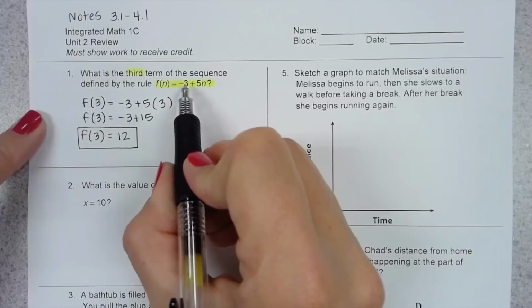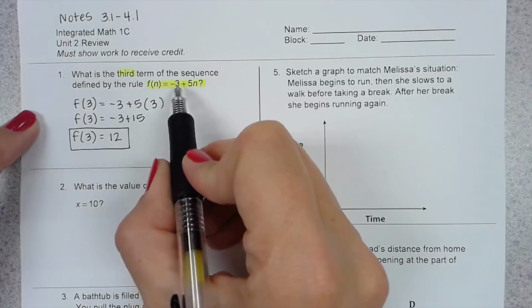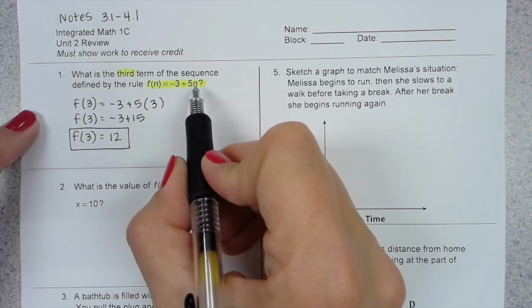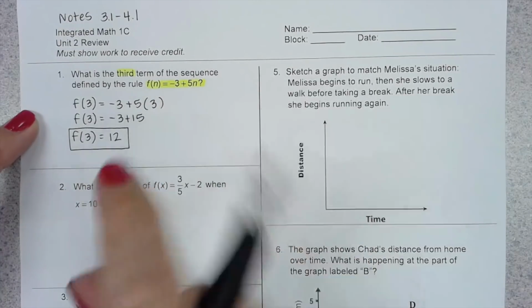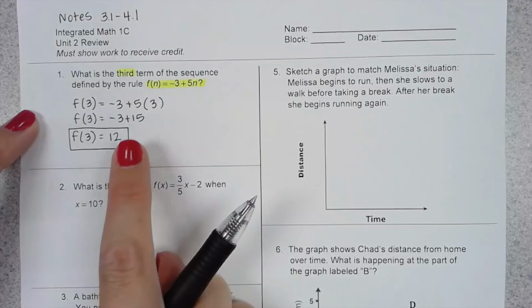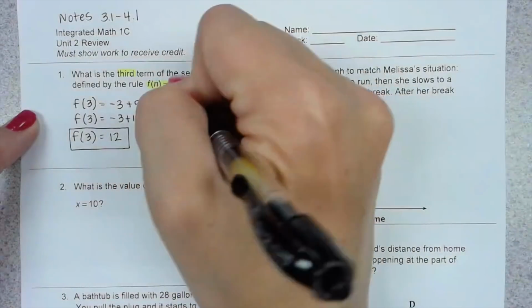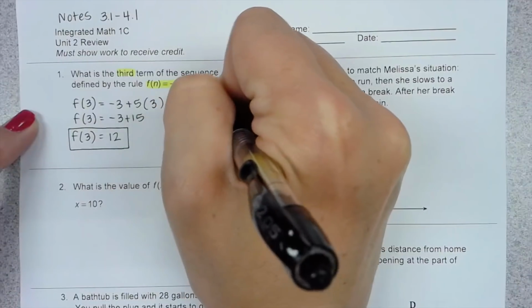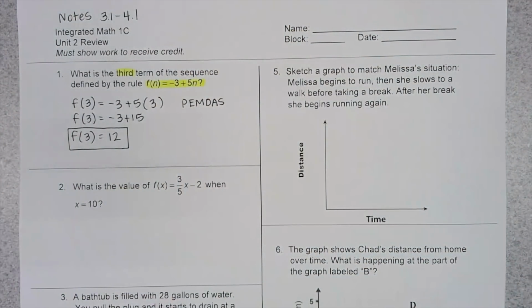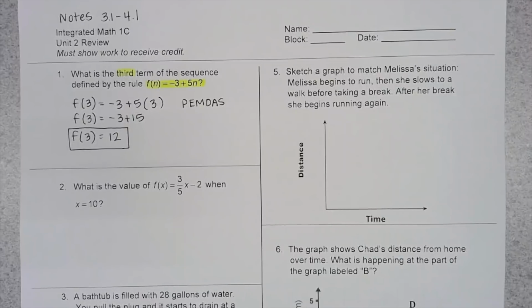This sequence, by the way, says you're starting at negative 3, and then you're adding 5 each time. And so if you added 5 three times to negative 3, you would end up with 12. So that would be the third number in the list. Don't forget when you're doing this right here, maybe just make a note that you're going to follow the rules for PEMDAS. So parentheses, exponents, multiplication, division, and then addition, and finally subtraction.